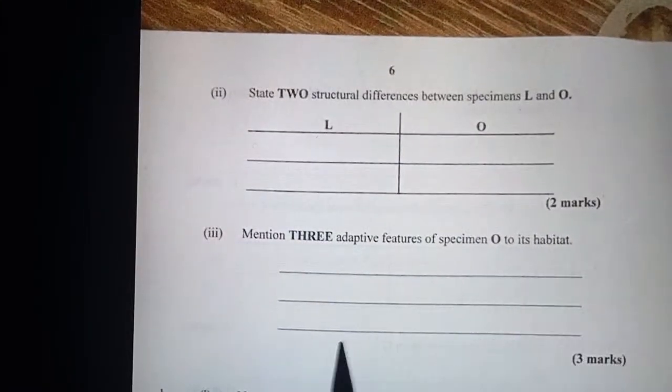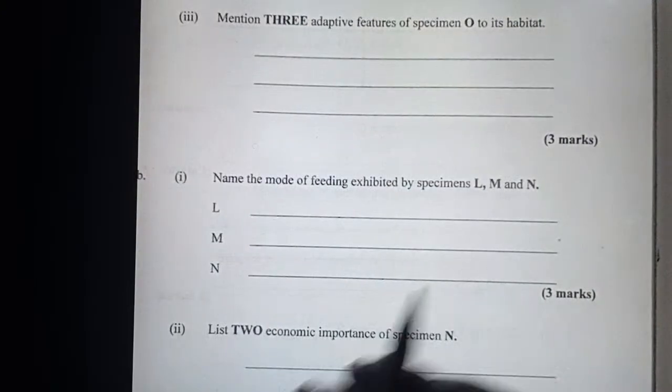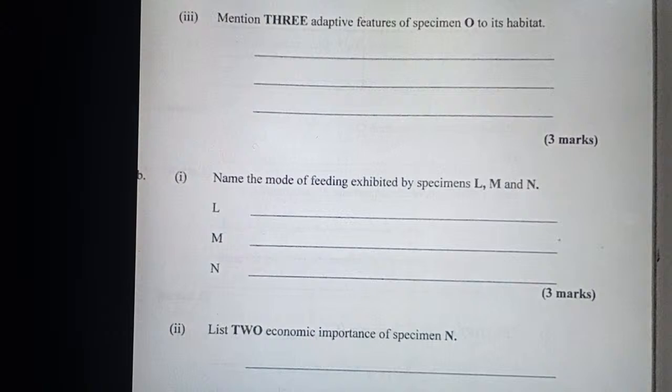Over here, the differences are there. They say 3 adaptive features. Everybody should get ready for adaptive features, of course. Name the mode of feeding exhibited by specimen L. Do we need any mode of feeding? Like in Pride of Barbados, I discussed all these things. Mode of feeding, when you come to guava, orange, they are photosynthetic, but every other animal is heterotrophic, but you need to be more specific. Don't be too broad, okay?